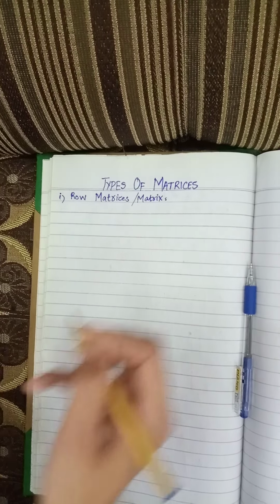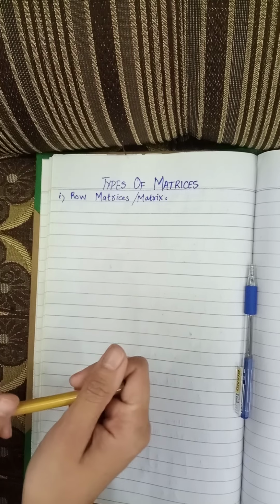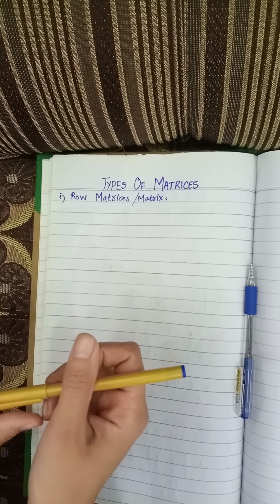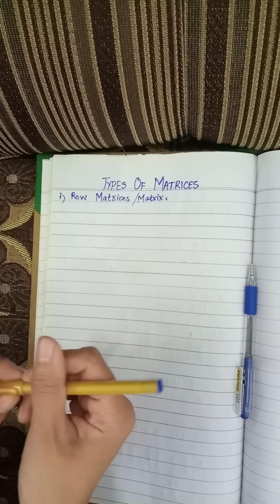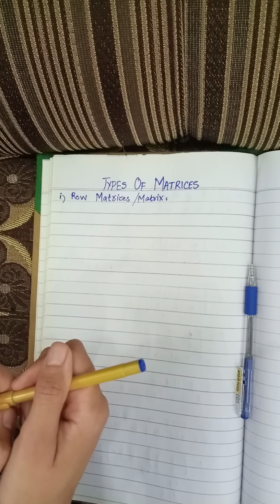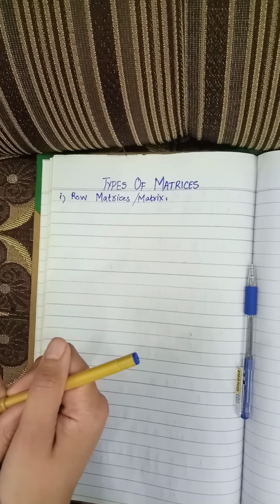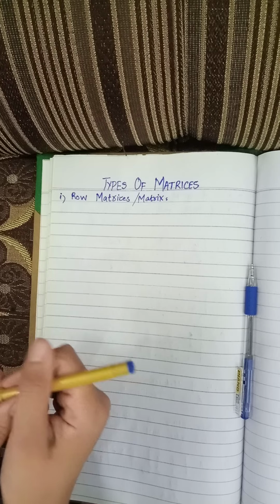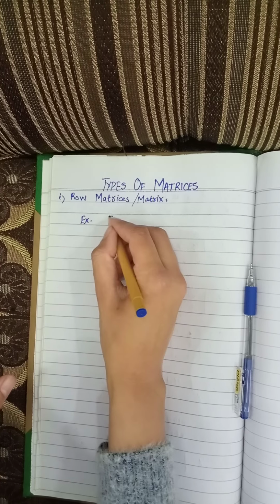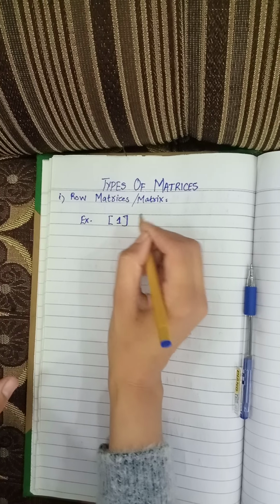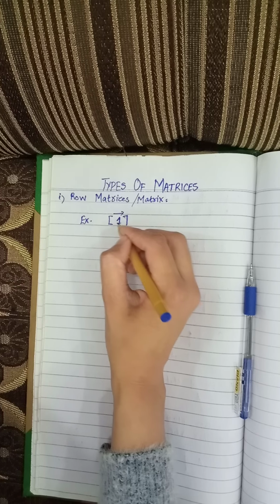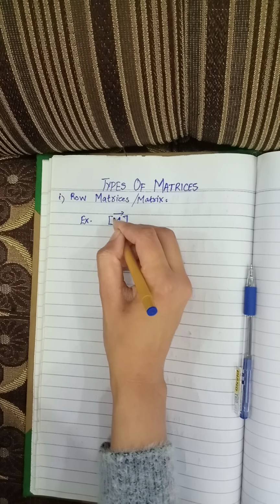What is row matrix? The matrix having only one row is called row matrix. The columns may be 2 or more than 2, but the row would be only 1. For example, this is a row matrix because it has one row and one column.